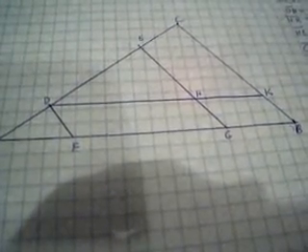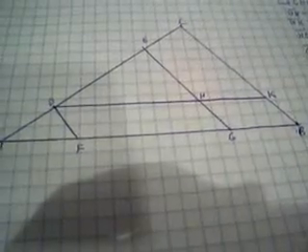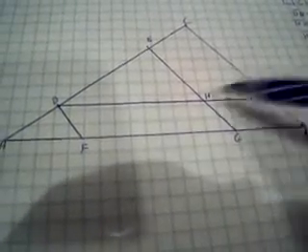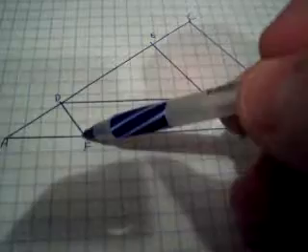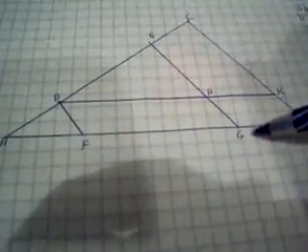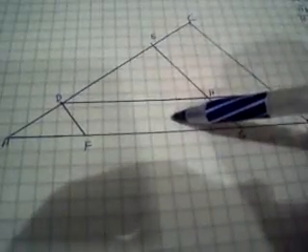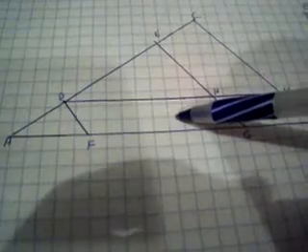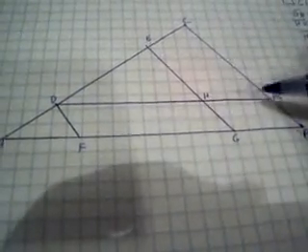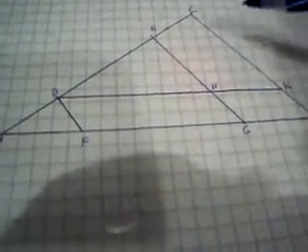Therefore, each of the figures FH and HB is a parallelogram. Well, where's FH? Well, this would be parallelogram FDHG. That's this parallelogram. And HB, well, HB is this one, HGBK. So both of these are parallelograms.